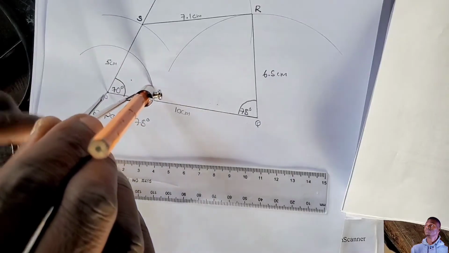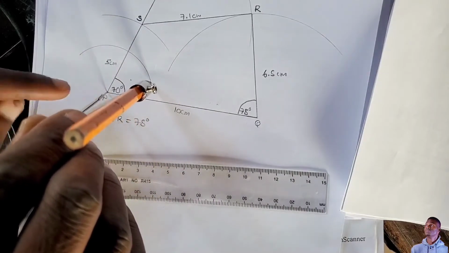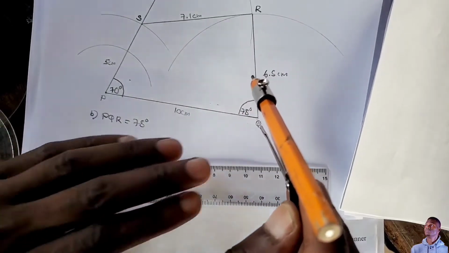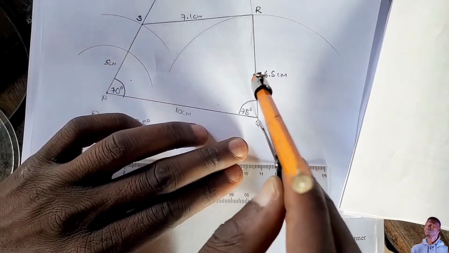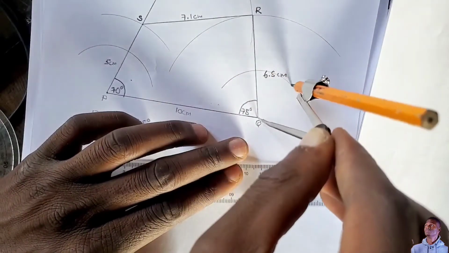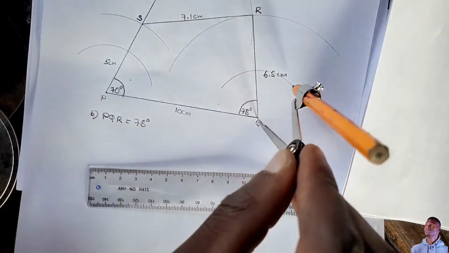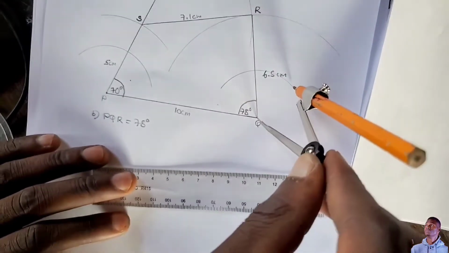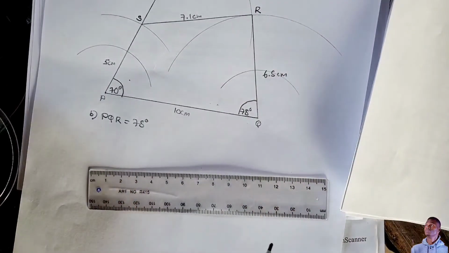This is the line above, yes. And then with the same measurement, go to the other point, which is Q. Since it's a double, you do like this. But if it was a single point, it would have been an interior arc like this. Now we are not done.